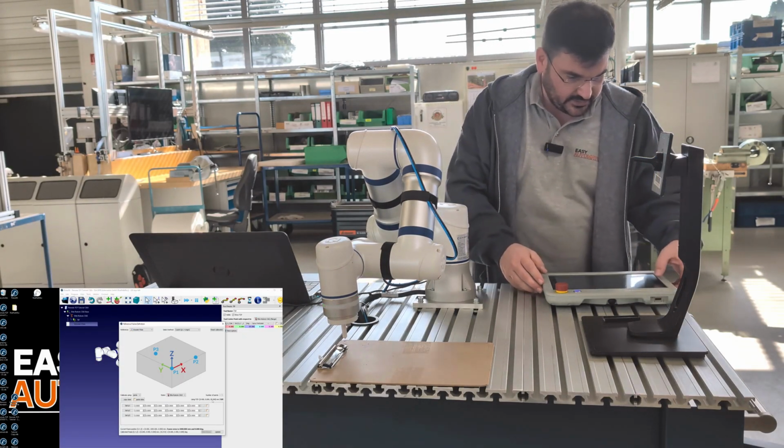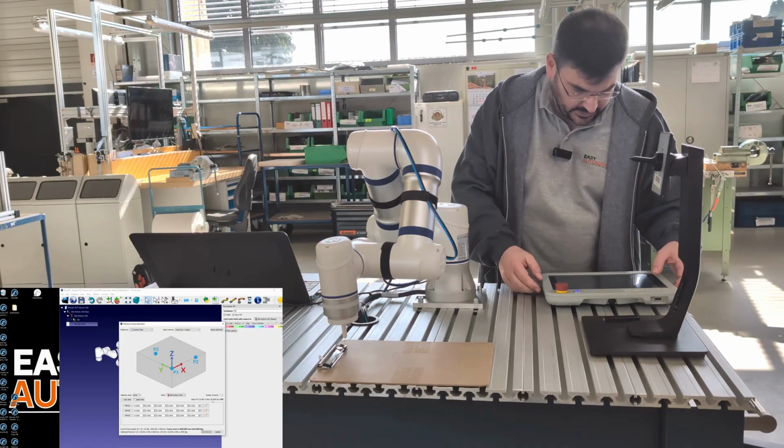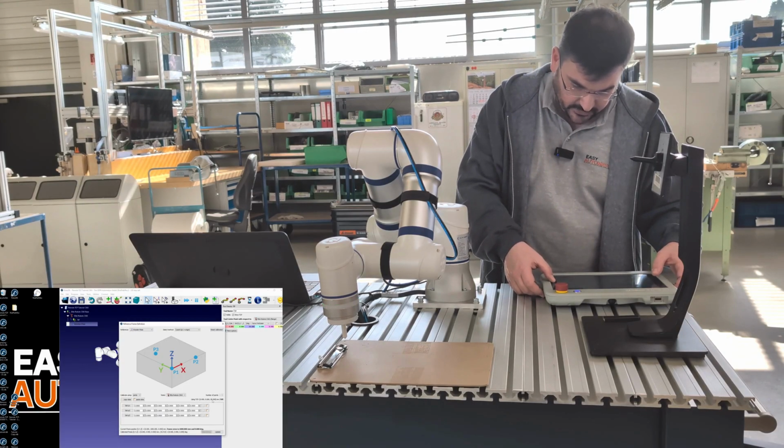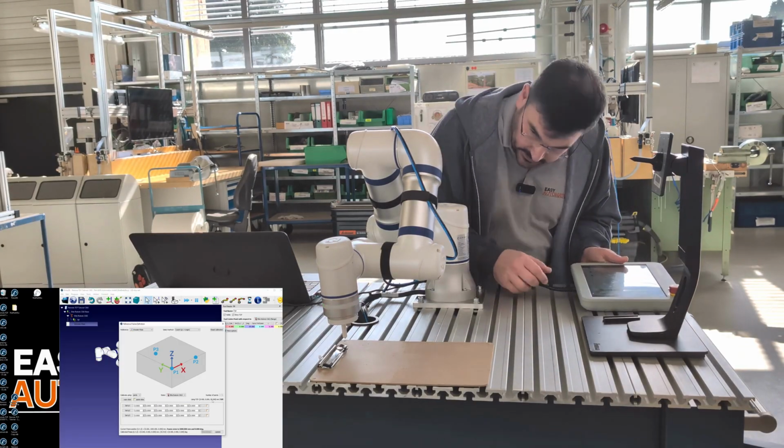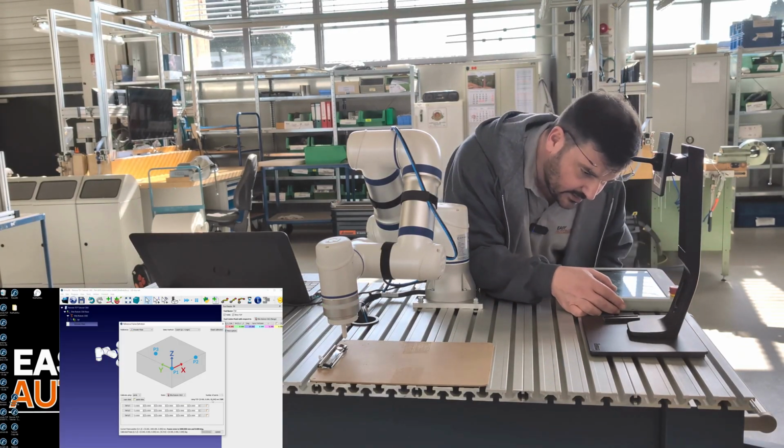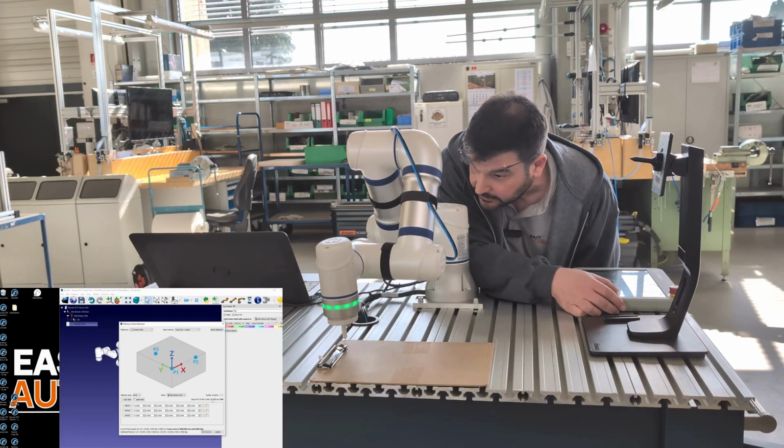The last millimeters, as always, I'm doing with the jog mode. For this, I reduce the speed. And to make it clear, I'm just coming down.